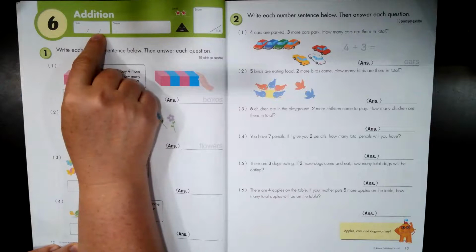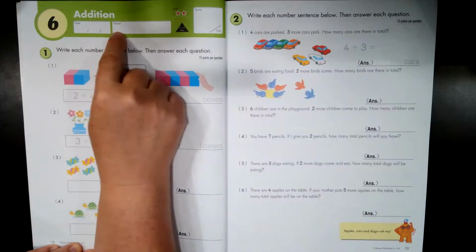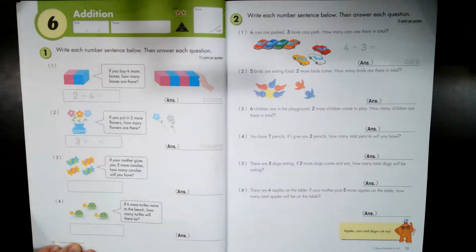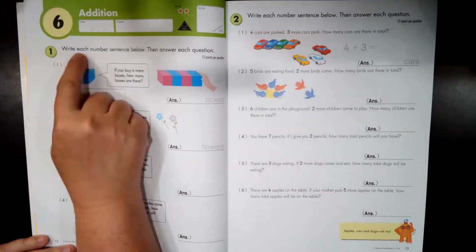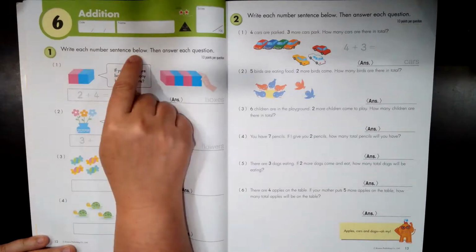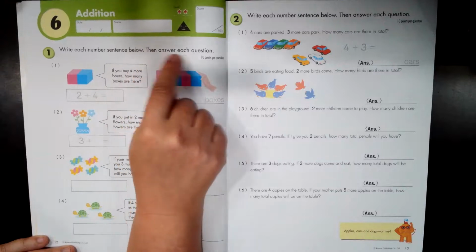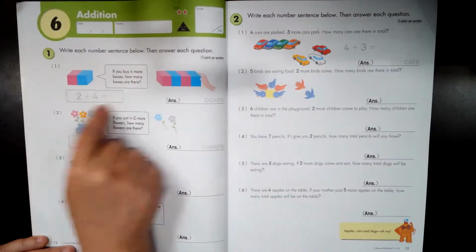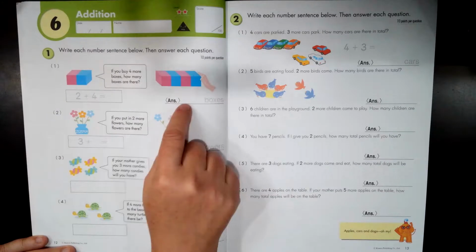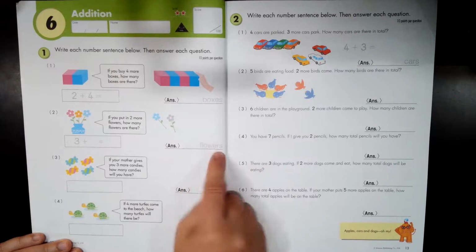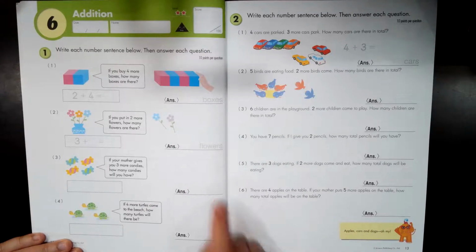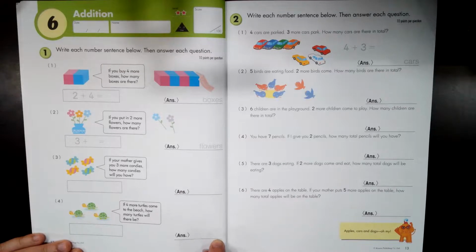If you know today's date, please write that down right here. If you can practice writing your name, it's good practice to make sure you have practiced your beautiful handwriting. So directions for number 1, write each number sentence below, then answer each question. Here's the space for the number sentence. Here's the space for the answer. Do you notice how they gave you labels for 2? And you have to figure out the labels for 2 all by yourself.